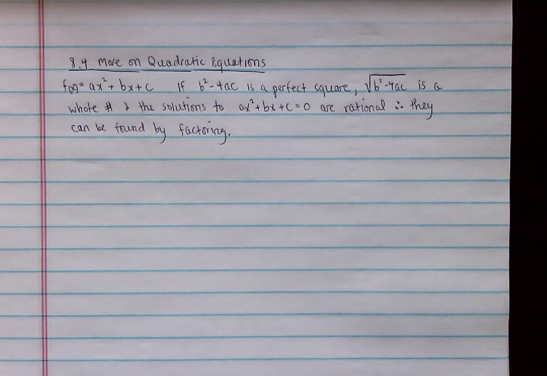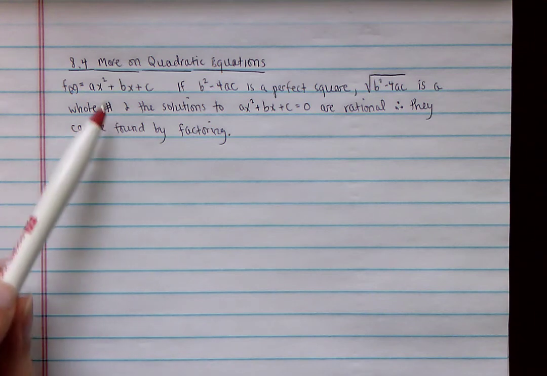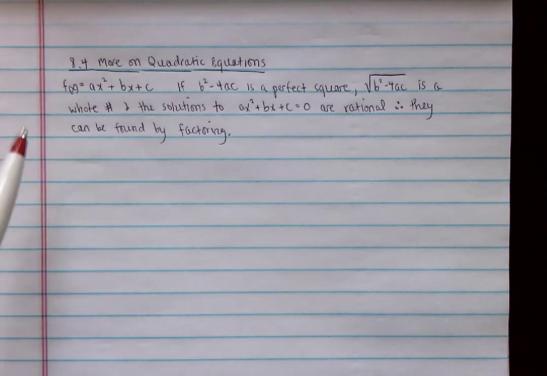Hey guys, so this is 8.4, more on quadratic equations. And we're not going to cover everything in this lesson, just the first two examples, because I thought they were kind of useful. So for the first two examples, we're going to talk about using the discriminant and factoring. And so that goes back to the quadratic equation that you learned in the beginning of the year. And we're also going to talk about writing quadratics if we're given solutions. Writing the general equation. So let's start with this.